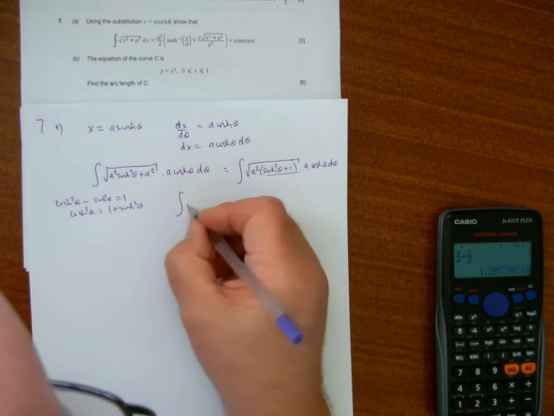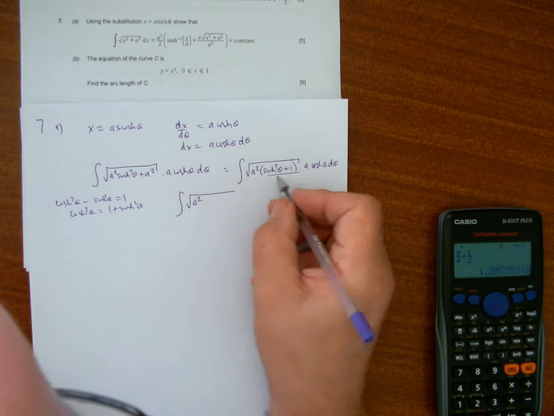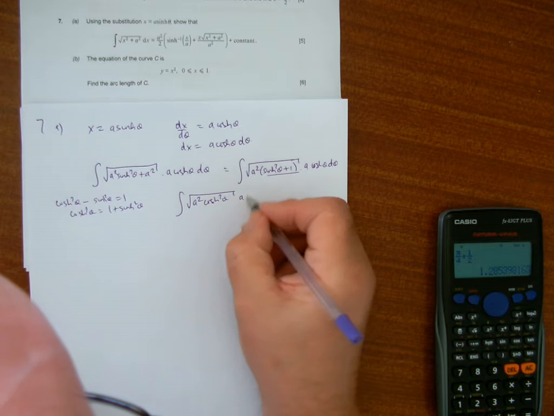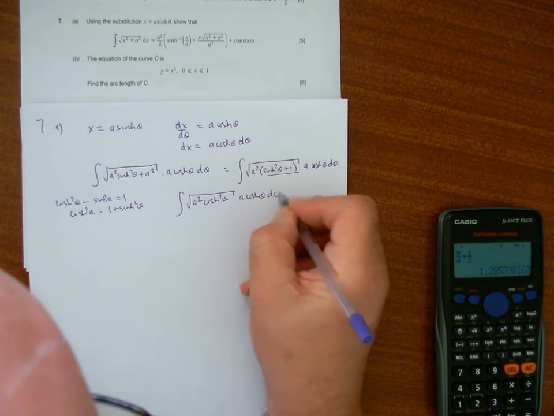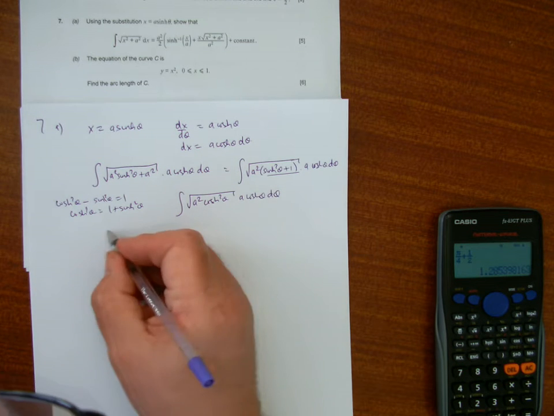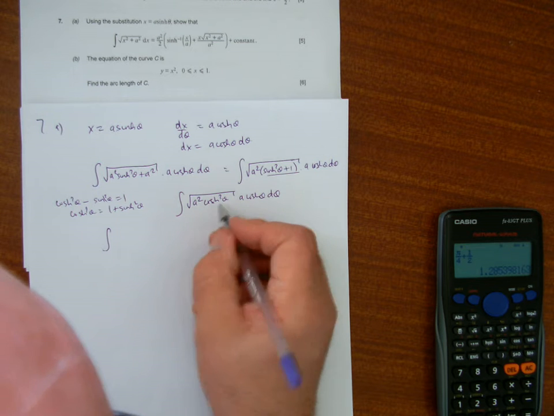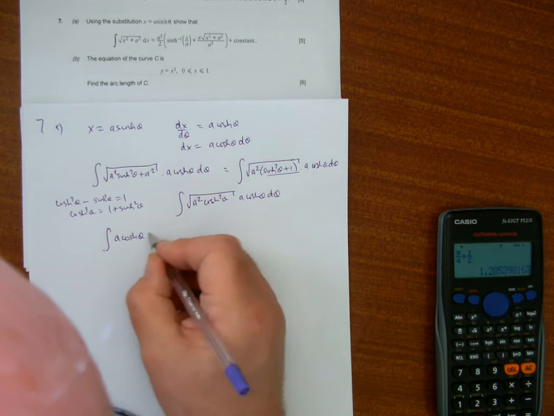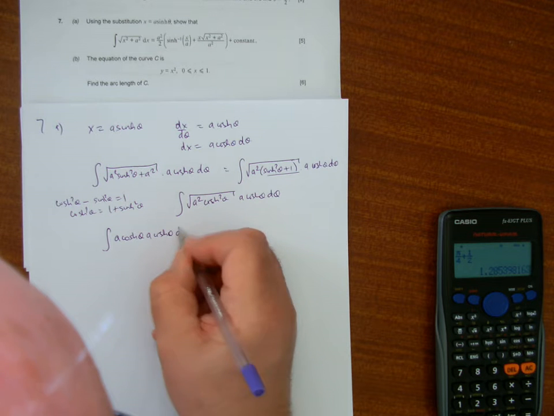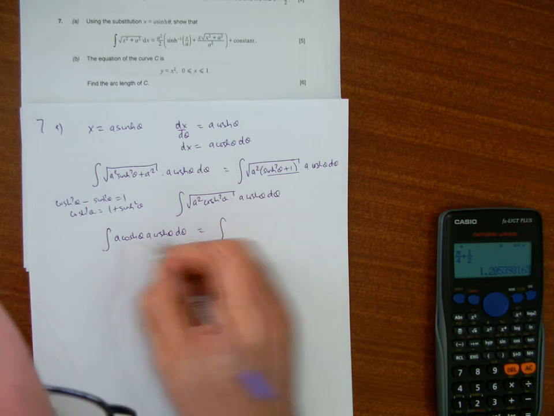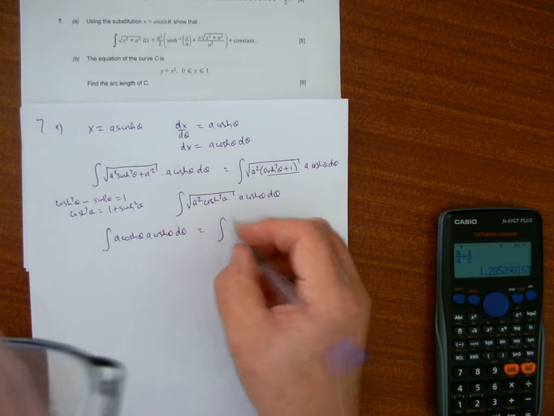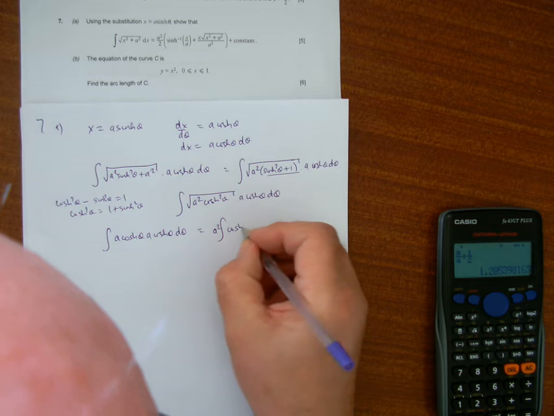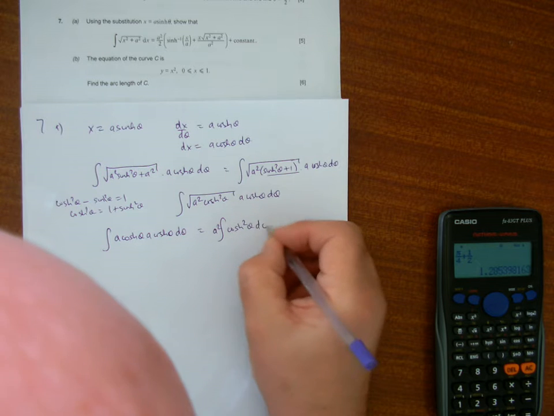So that's the integral, and then the square root of a squared sin squared plus 1 is cos squared, times a cos theta d theta. The square root of a squared cos squared is a cos theta, a cos theta d theta. That's the integral of a squared cos squared theta d theta.